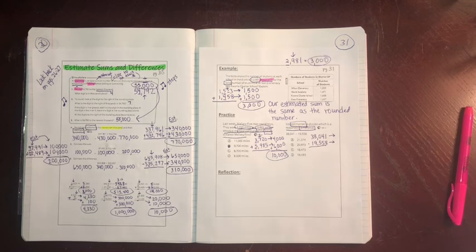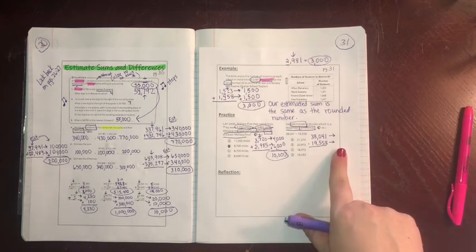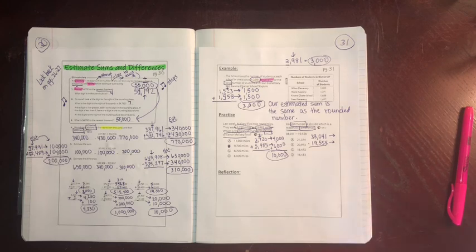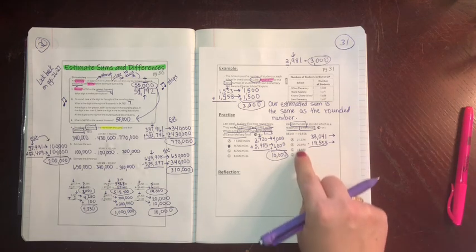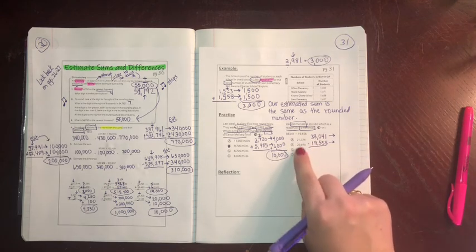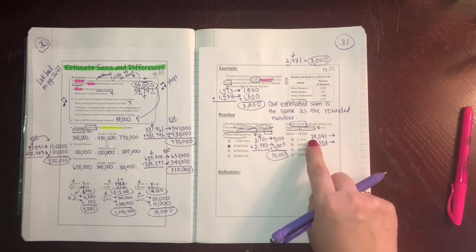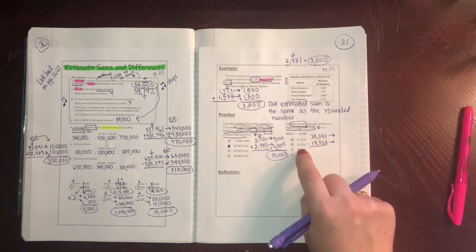So for this one, we're going to be looking at, well, how can we find a reasonable estimation? So for this, I'm going to round. If we look at all these numbers, we know that we're going to have to be as close as possible. So I'm not going to round to the greatest place value because it might be a little too hard for us to find the difference.